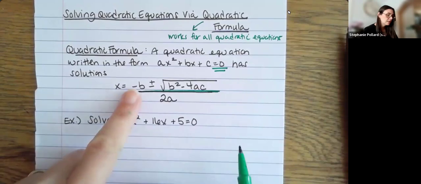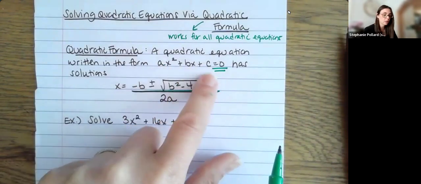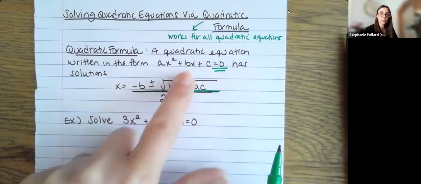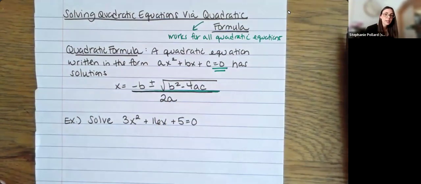When we say A, B, and C, we're referring to the numbers that are with each of those terms, right? So the A is the coefficient with the x squared term, the B is the coefficient with the x term, and the C is just the constant term. So let's look at an example.